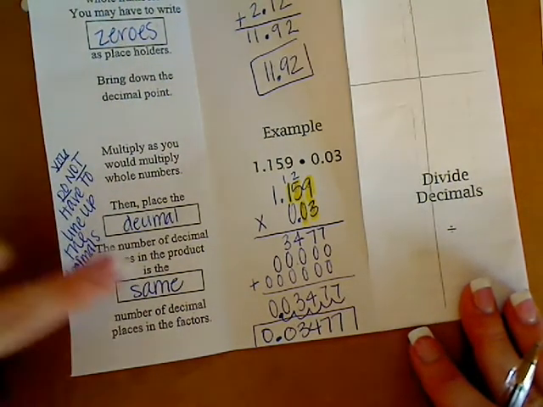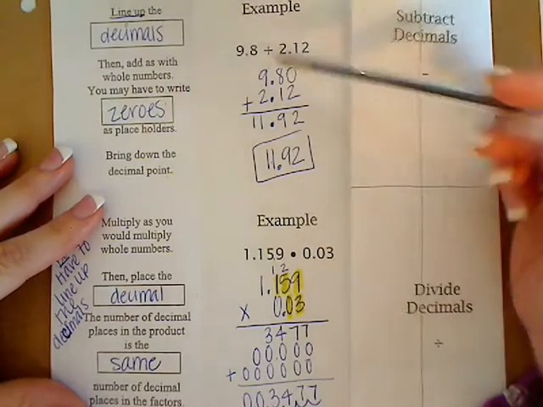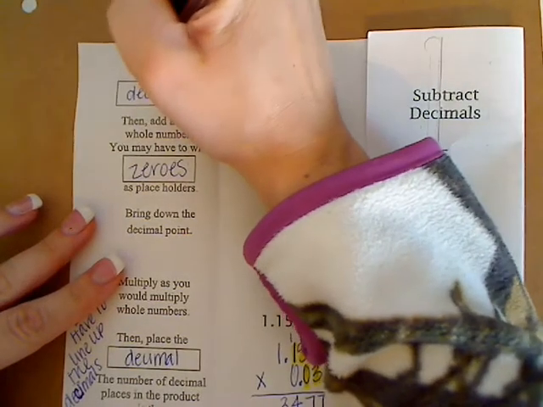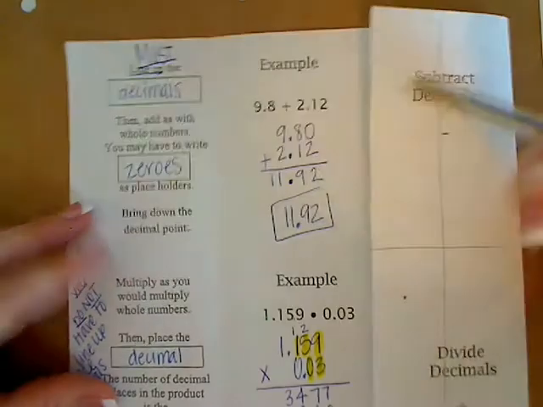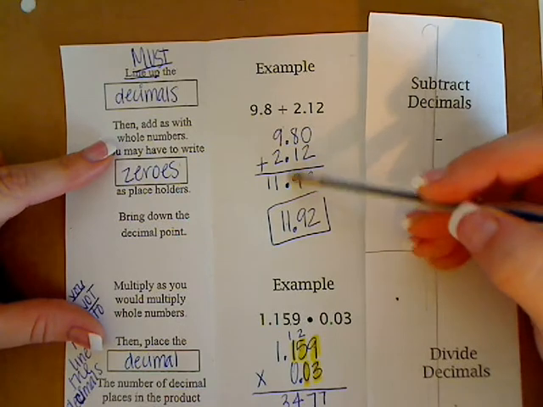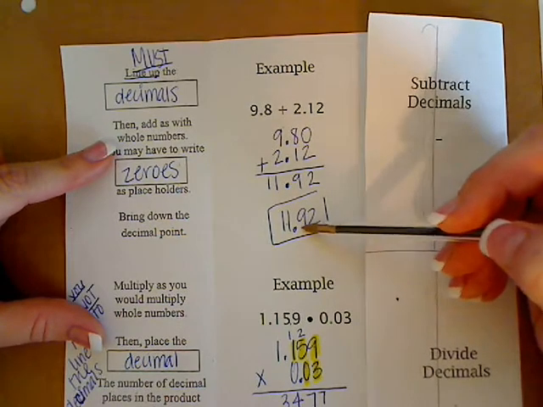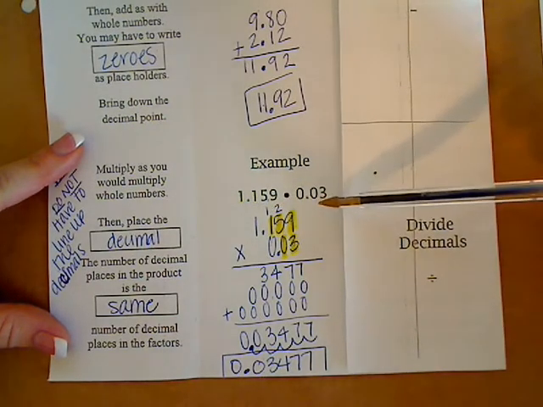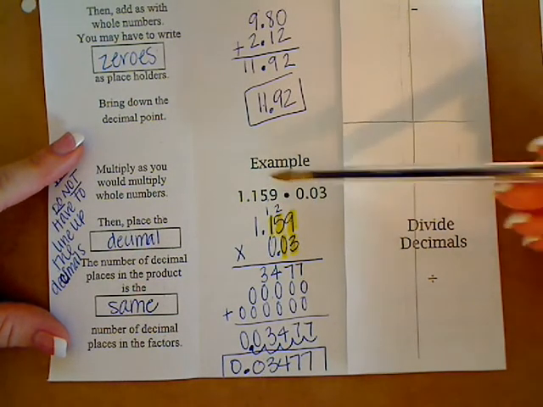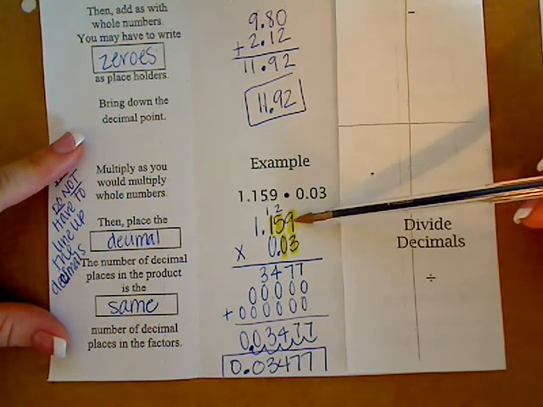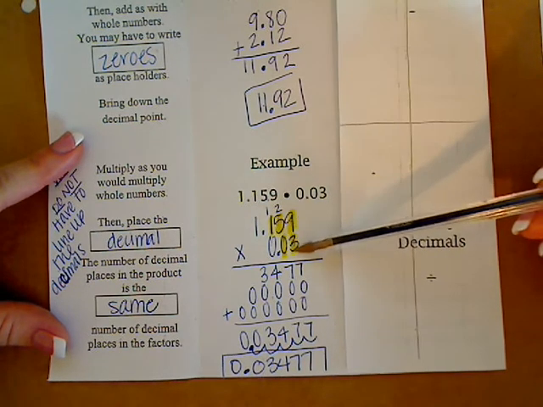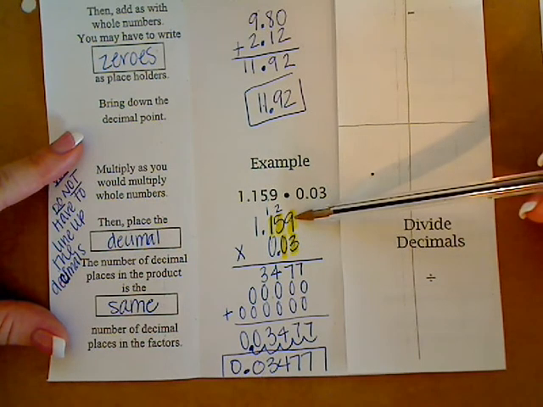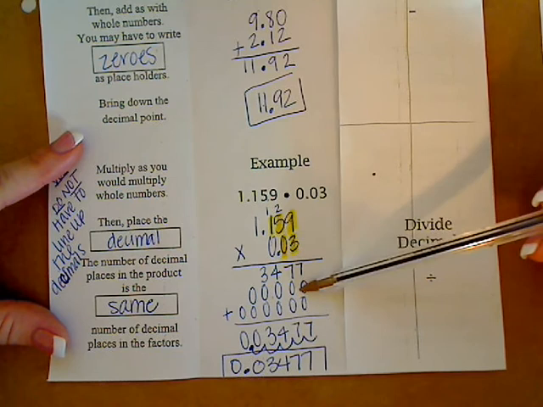Okay, so just to review, when you're adding decimals, you must line up the decimal points. Line them up, bring your decimal point down, and then add like normal. When you're multiplying decimals, you're going to line up your numbers. Act like those decimal points don't exist. Line up the numbers just like you would for a normal multiplication problem. Your second number always goes as far right as possible. Then just multiply like normal.